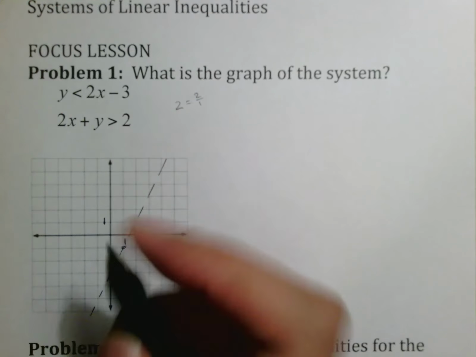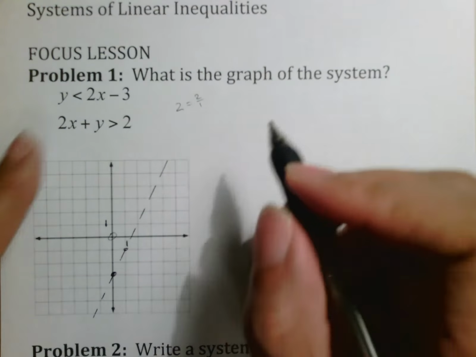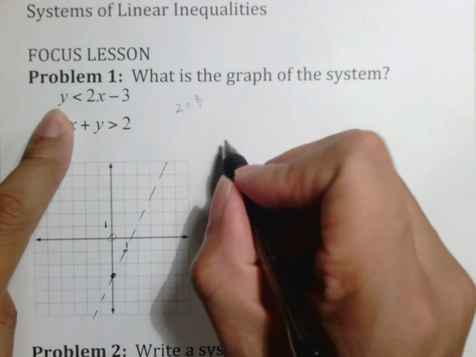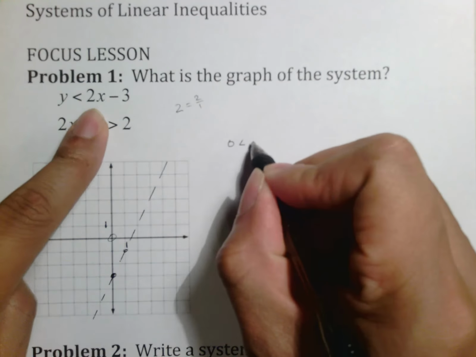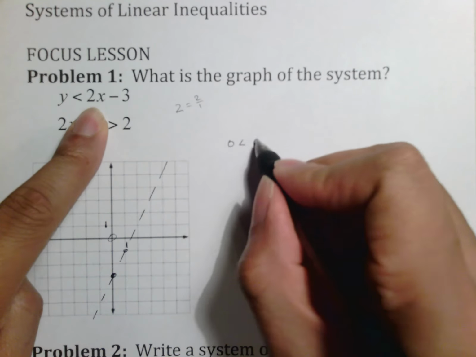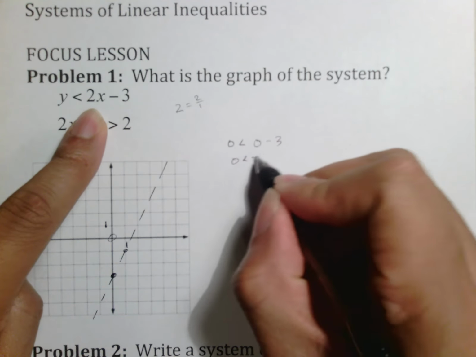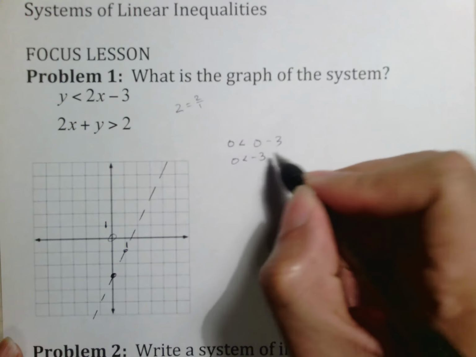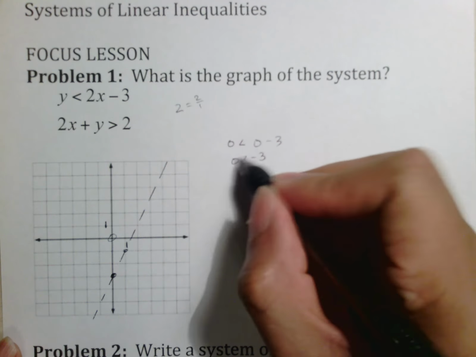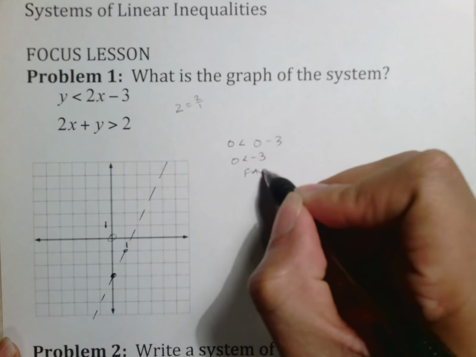And from what we learned the other day, we will now test 0, 0. When we go to test 0, 0, I want to write it out so I get credit. I get 0 less than, well, 2 times 0 is going to be 0 minus 3. Is 0 smaller than negative 3? No, 0 is actually bigger than every negative, which means that this is false.